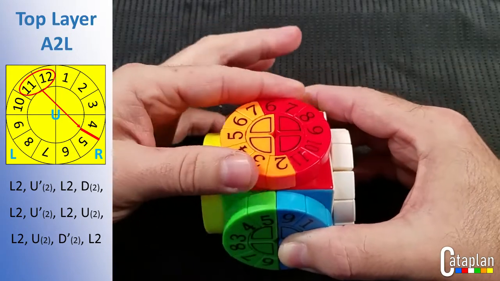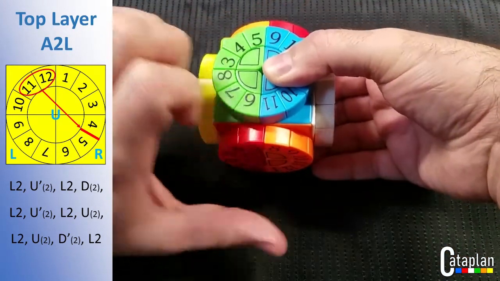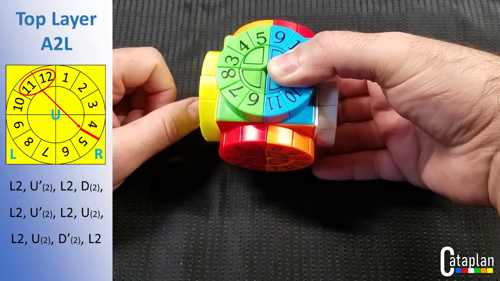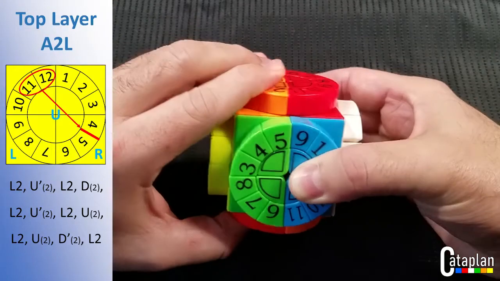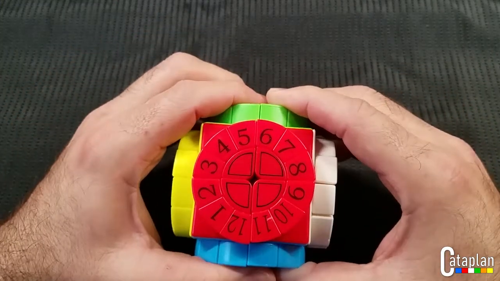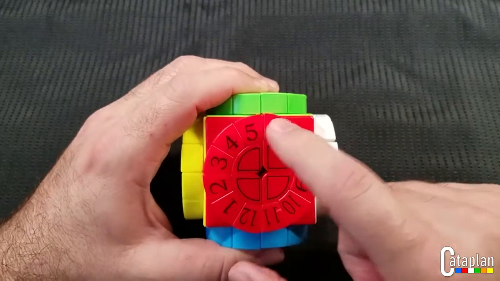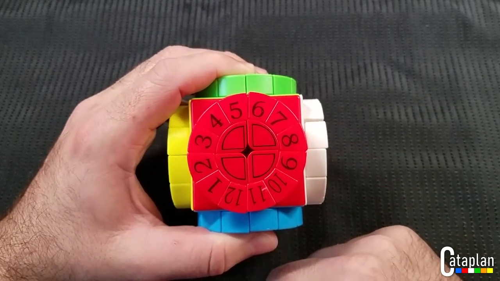And then bring it back to normal. And then down here, bring it with a D prime 2. And then cut it in half again. And there we go. Okay, 1, 2, 3, 4, 5, 6, 7, 8, 9, 10, 11, 12. So we fixed that one.